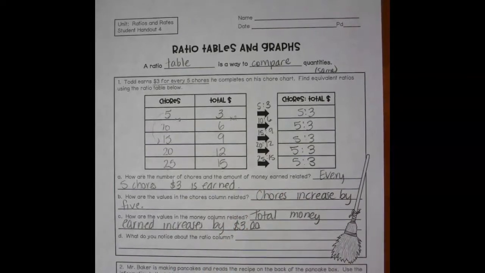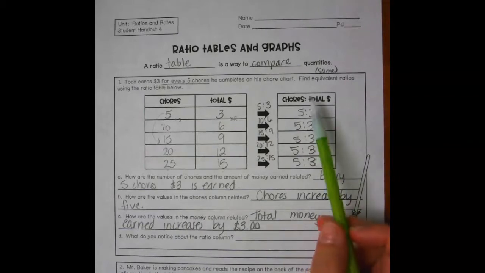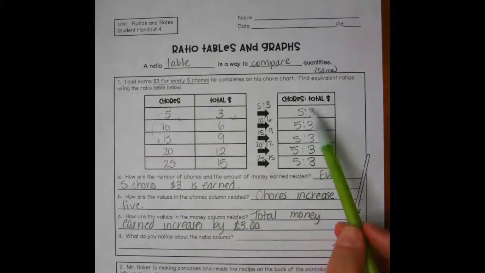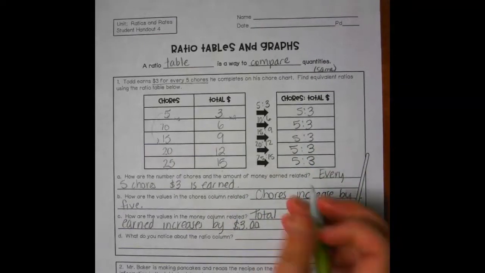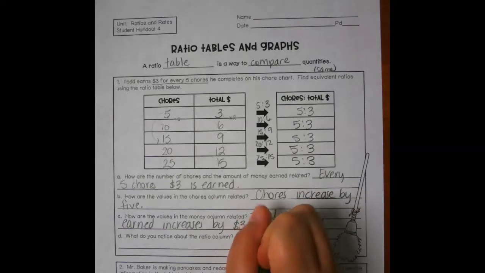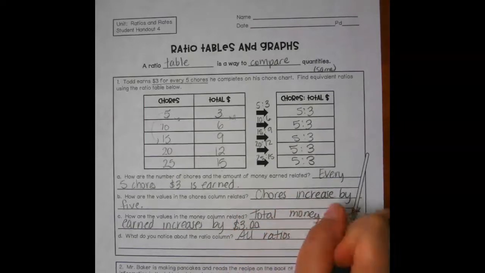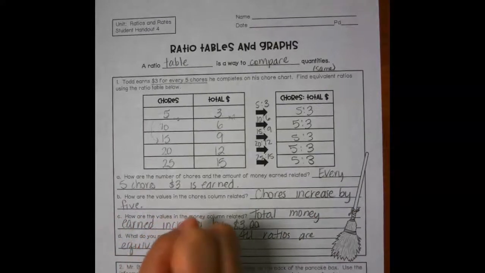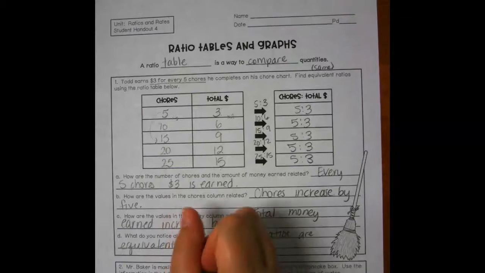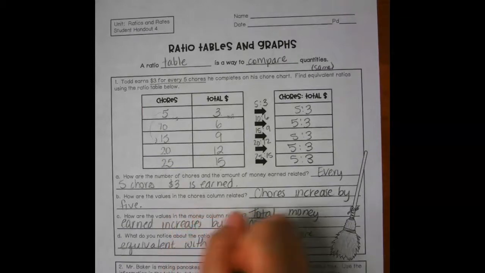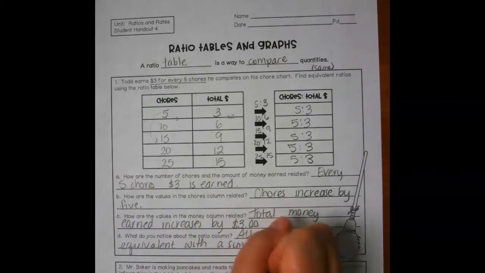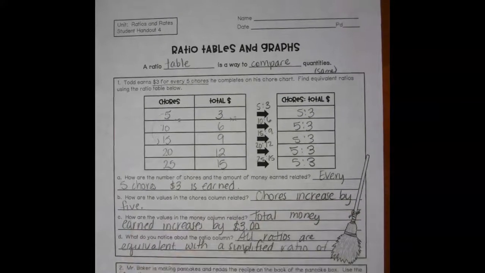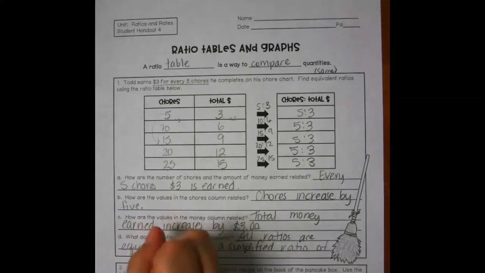What do you notice about the ratio column? So my ratio column, every ratio right here is equivalent because they all go down to 5 to 3. So they're the same. The simplified ratio of 5 to 3.